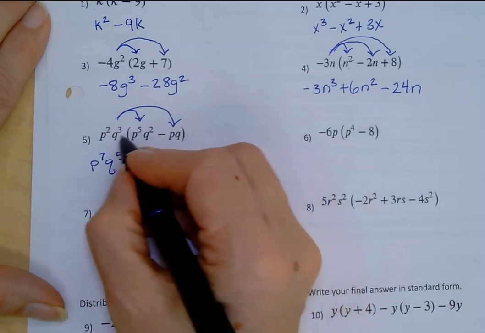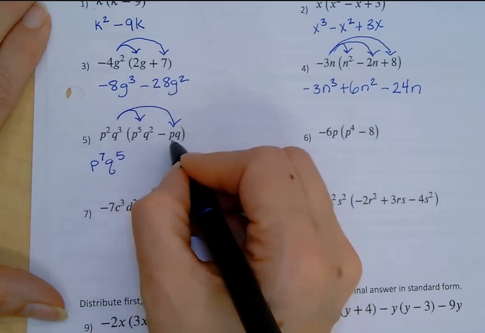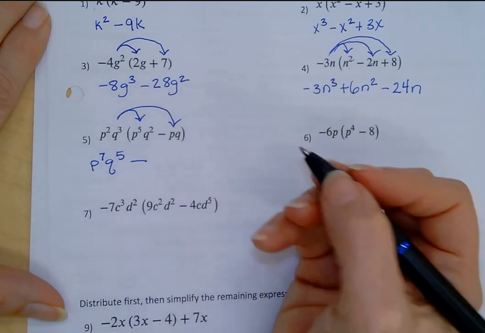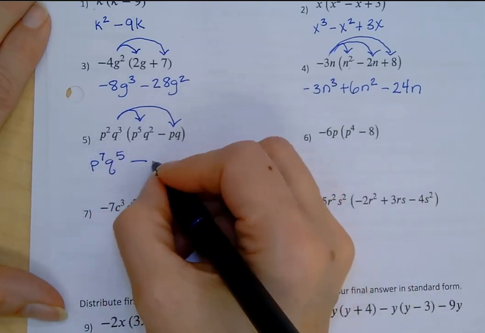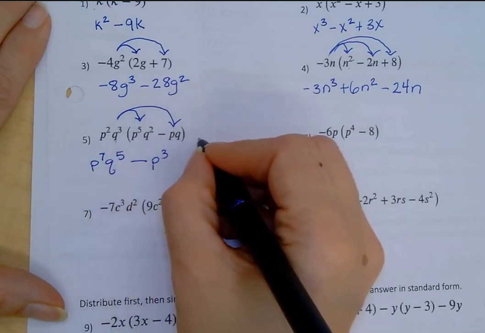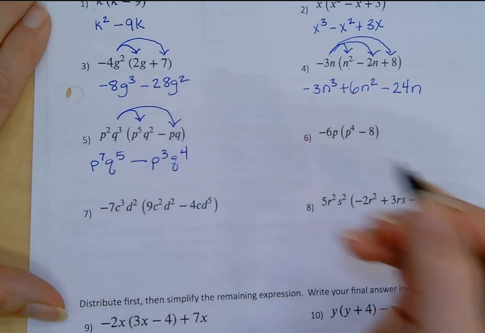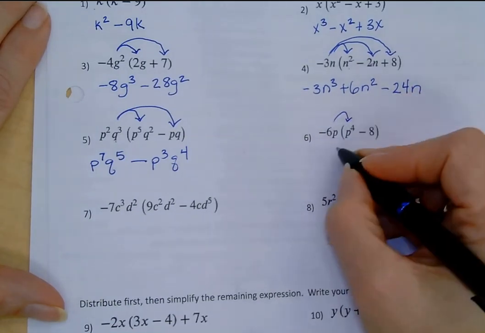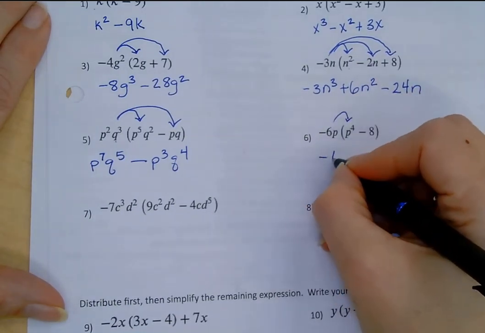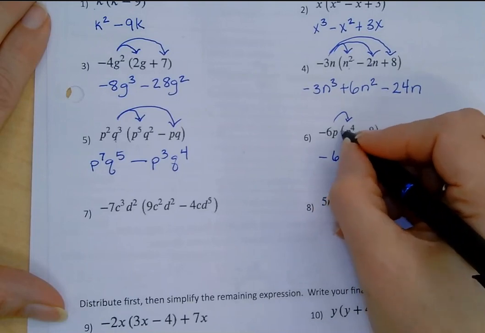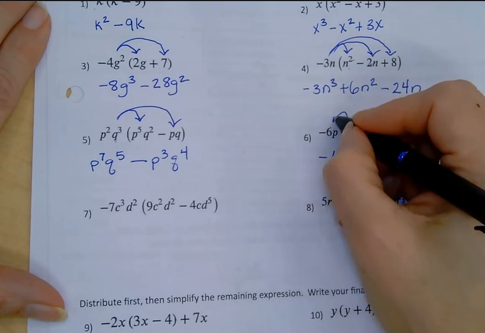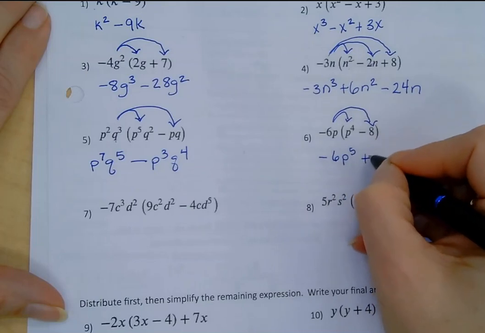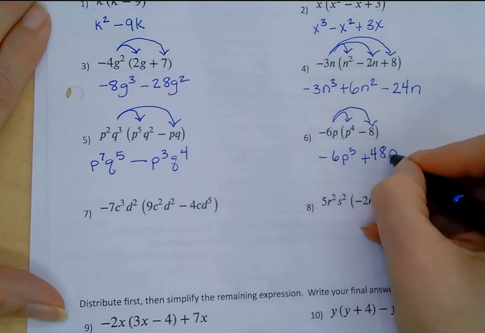Now I'm going to be multiplying p squared q cubed times -p cubed. So it's going to subtract. My p squared times p is p to the 3rd. Q cubed times q is q to the 4th. All right, -6p times p to the 4th is -6p to the 1 plus 4 is 5. -6p times -8 is +48 times p.